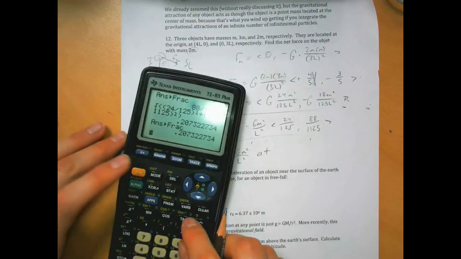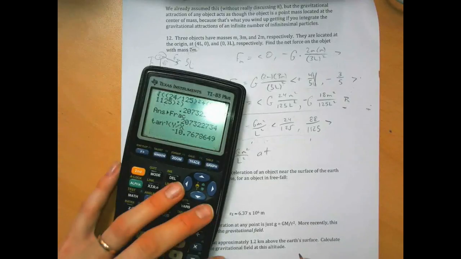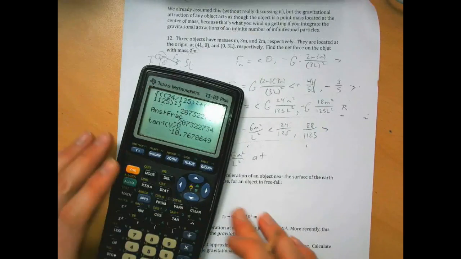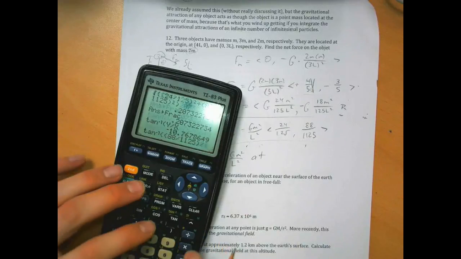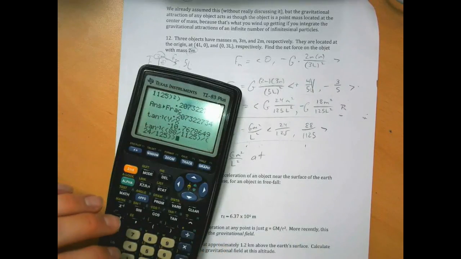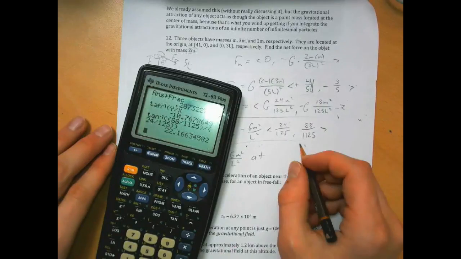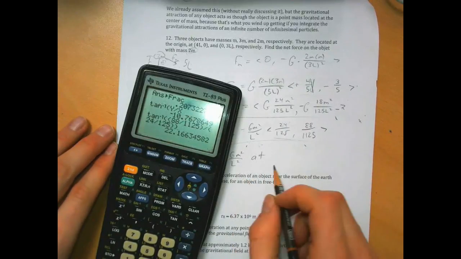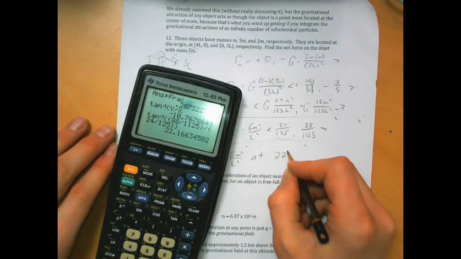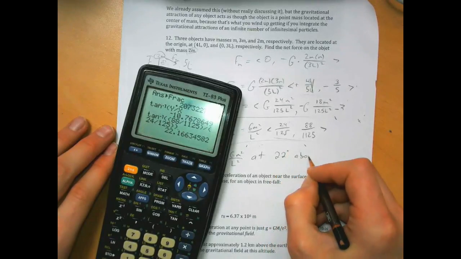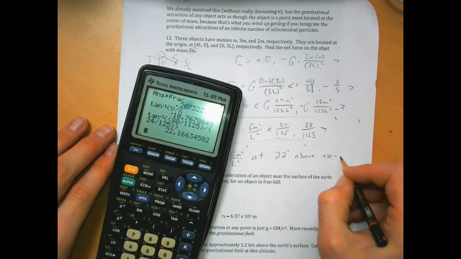And the angle, we can actually get an angle because, what? Oh, I didn't store those, whoops. I knew that was wrong because it was negative, and this is in quadrant 1. About 22 degrees above the positive x-axis.